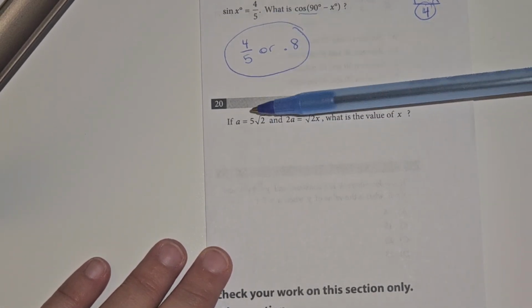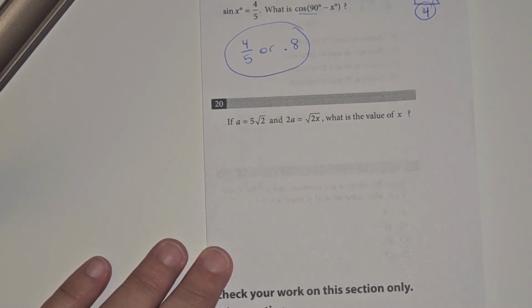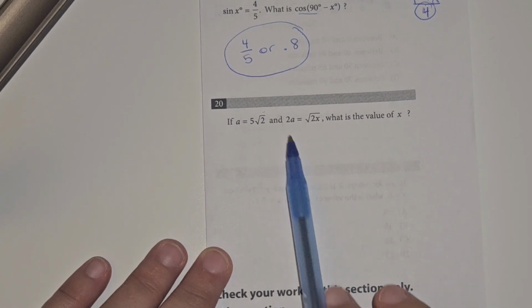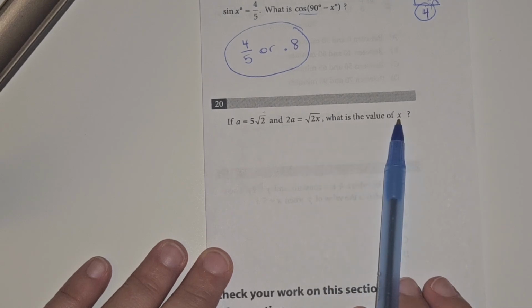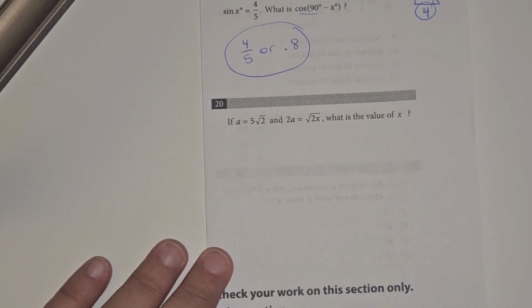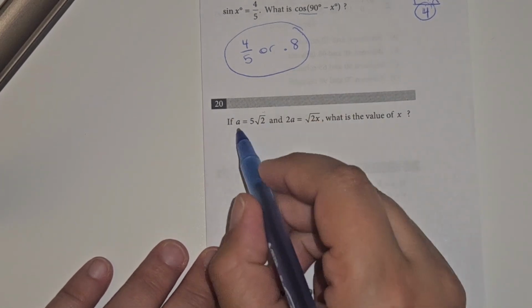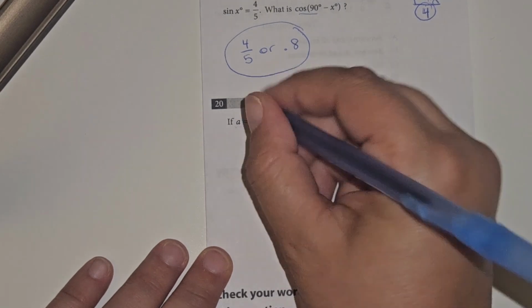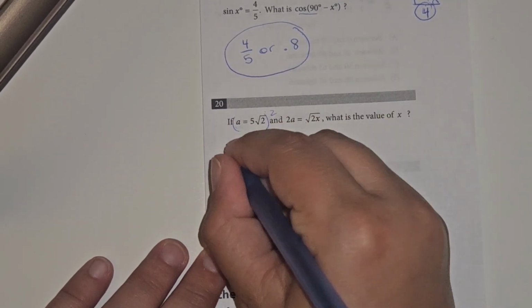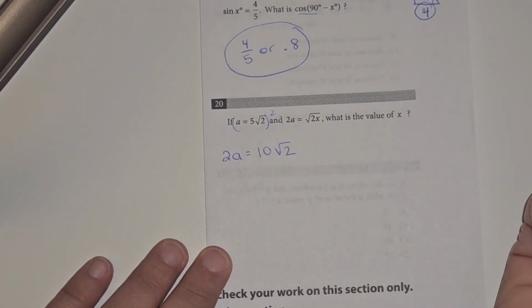Okay, so this is the last one. If A equals 5 square root of 2, and 2a equals the square root of 2x, what is the value of x? Okay. So what we're going to do here is we are going to turn this into 2a. So I'm going to multiply this whole thing by 2. So I have 2a equals 10 square root of 2.